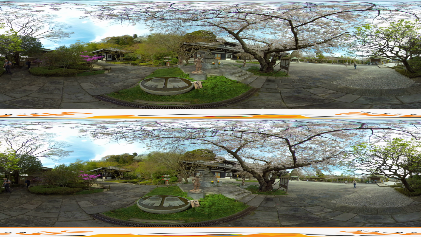Sakura, sakura, sakura. One setting you might want to change, especially for these trips, is how you rotate your view.